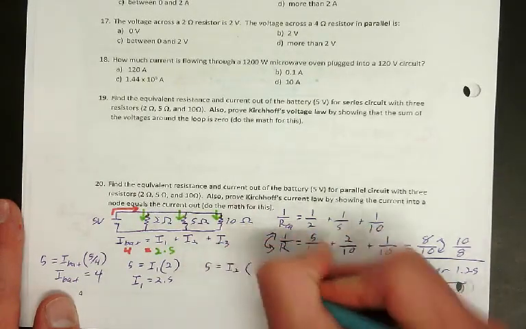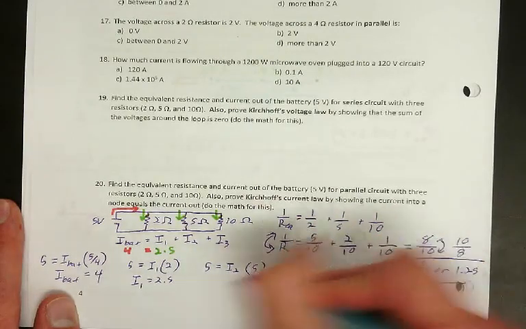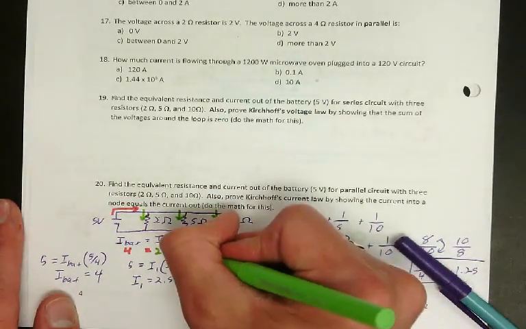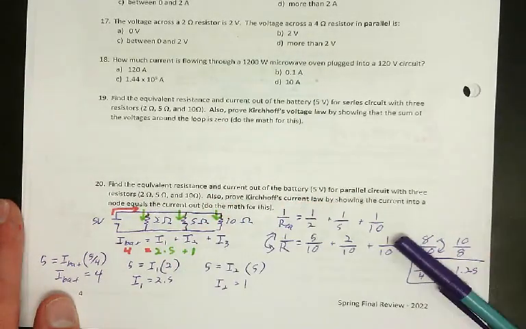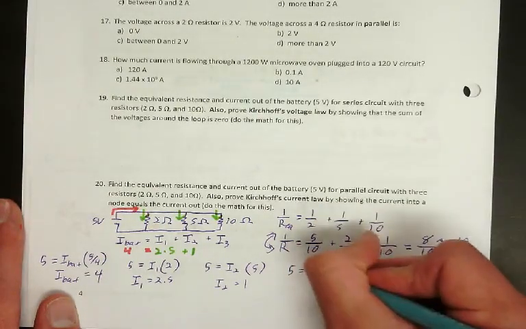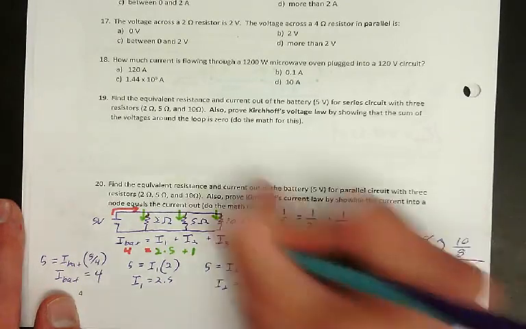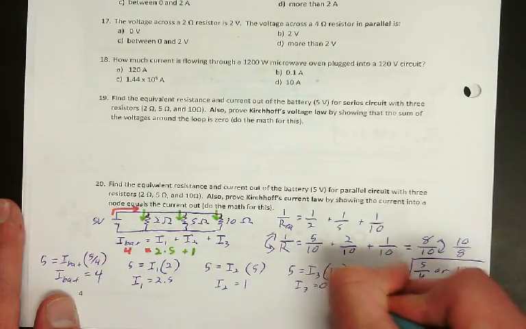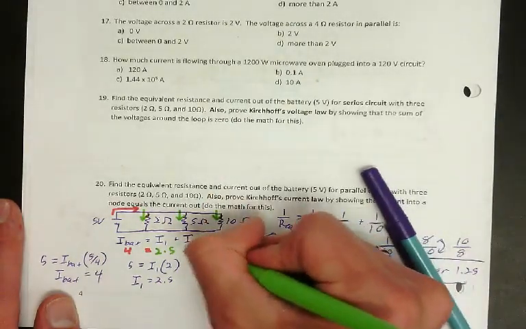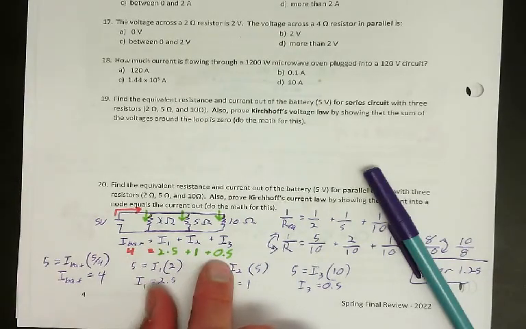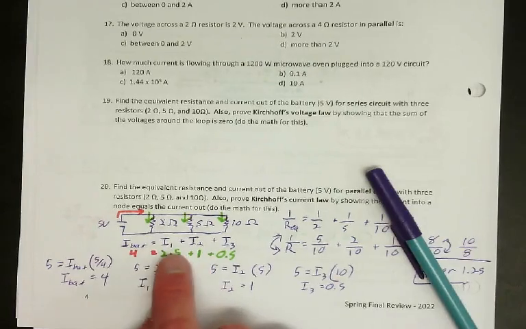Resistance for that one is 5. So I2 equals 1. Okay, V equals I3 times its resistance, which is 10. I3 equals 0.5. And oh look, the numbers work. Yay! So 0.5 plus 1 is 1.5, plus 2.5 is 4.